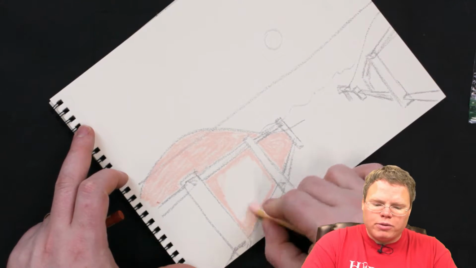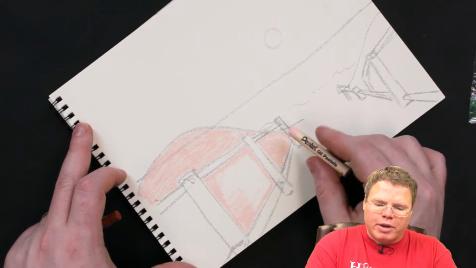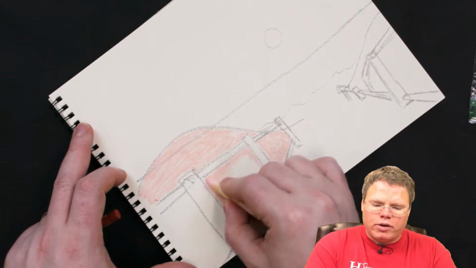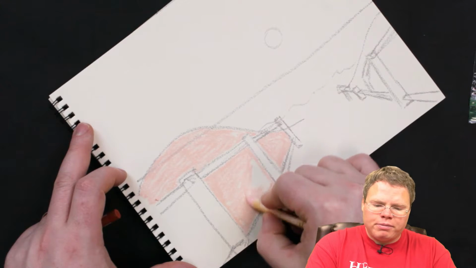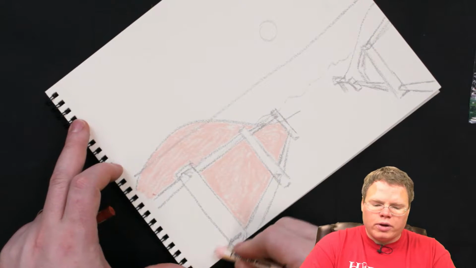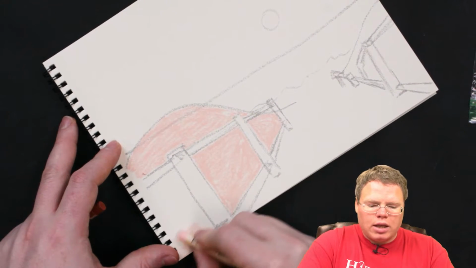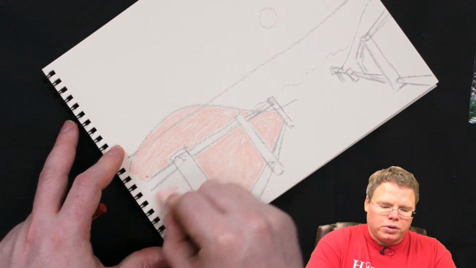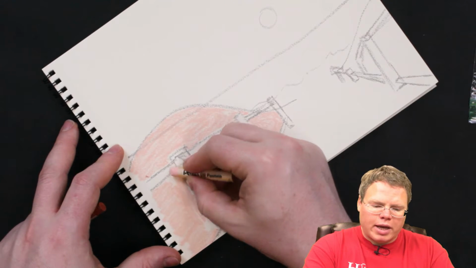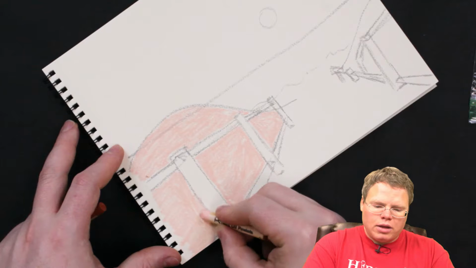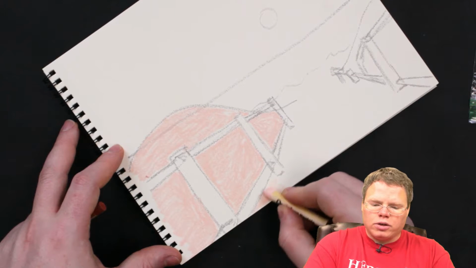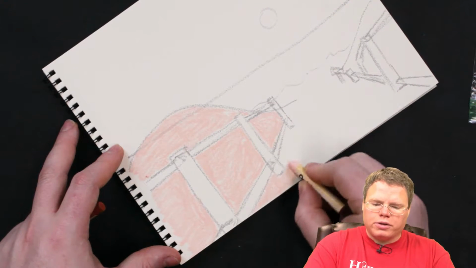most of the hill. Notice there's overlapping here, right? The fence posts are in front. I'm coloring the hill, the sand dune behind the fence posts. So I'm not coloring the fence posts themselves. I'm coloring the space between the fence posts and the space between the fence rails, but I'm not coloring the fence posts and I'm not coloring the fence rails. We will come back to those later. And then also the space under the fence posts and under the fence rails.